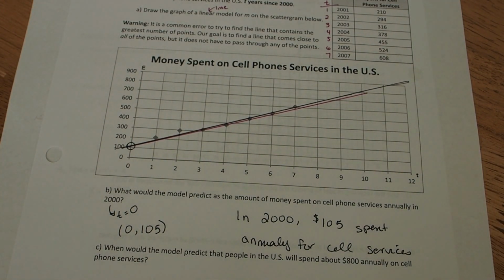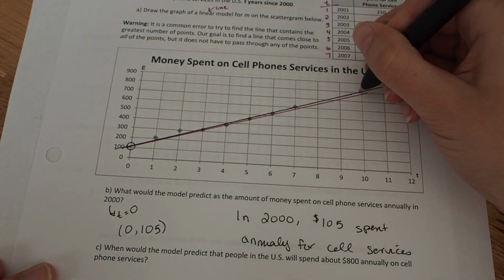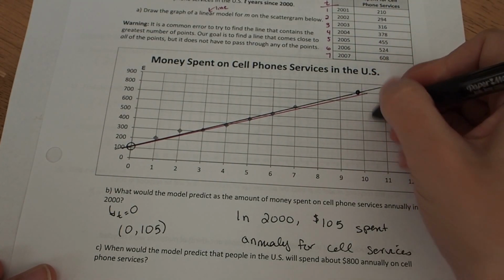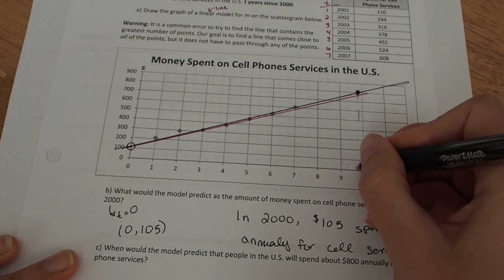Part C. When would the model predict that people in the U.S. spend about $800 annually on cell services? So I'm going to use my model again, trying to find 800. 800 looks like it hits right here. Okay. So on the line for 10, it's a little bit above 800. 800 hits right in between 9 and 10.